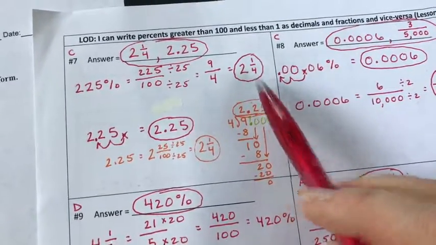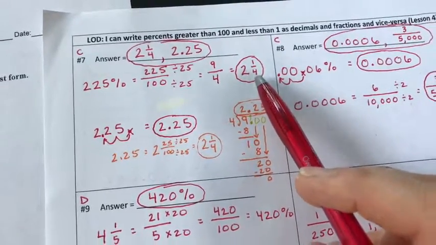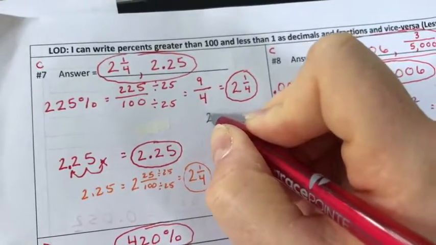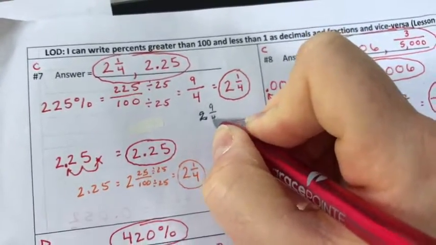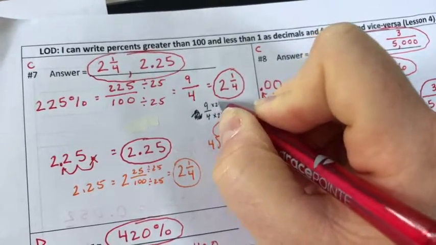You could also turn the 4 into a hundredth. So you could take 9/4, for example, and multiply by 25.